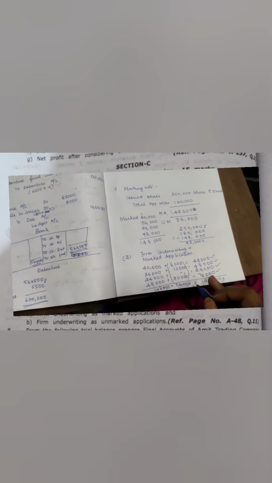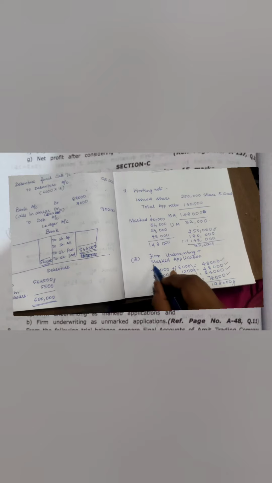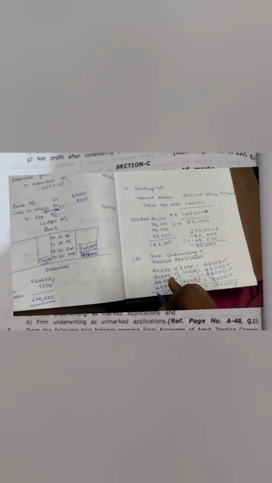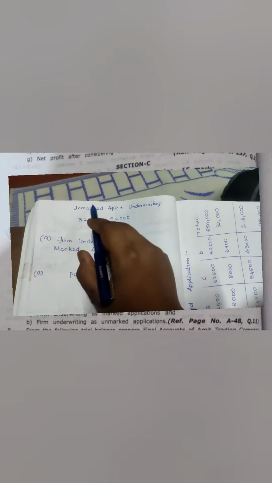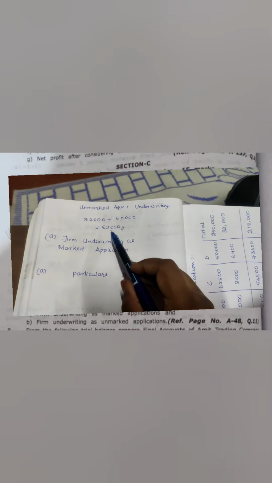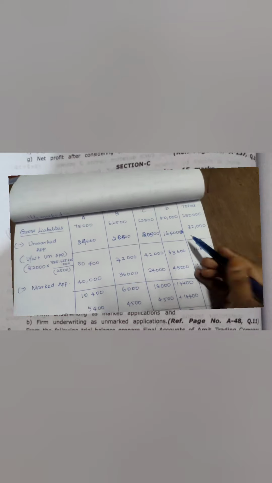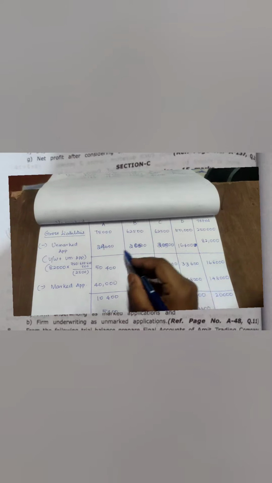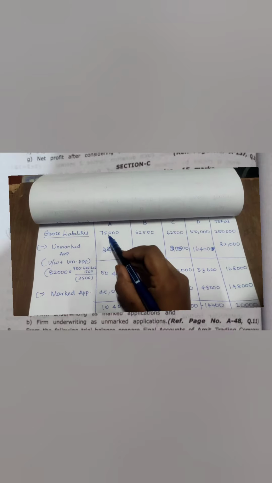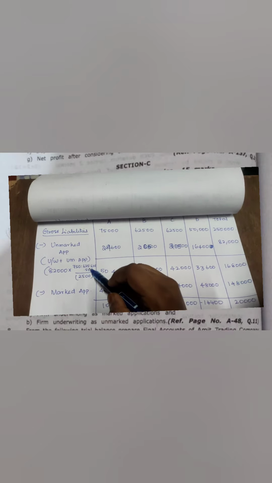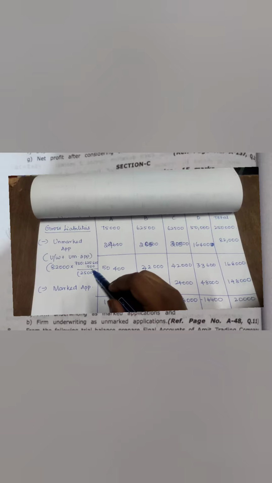Why? Because in our first sum also, the initial working what we took was this for the marked application. Similarly, for the unmarked application also, we need to take unmarked application plus underwriting, which is 82,000. So this 82,000 we are going to distribute to them as per this ratio: 750 is to 625 is to 625 is to 500.